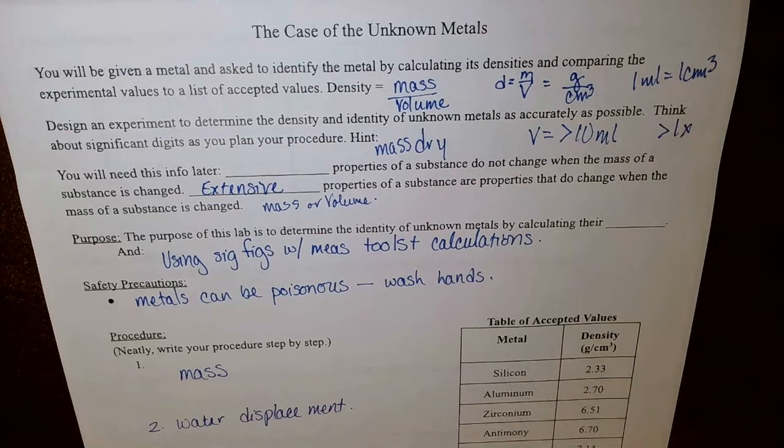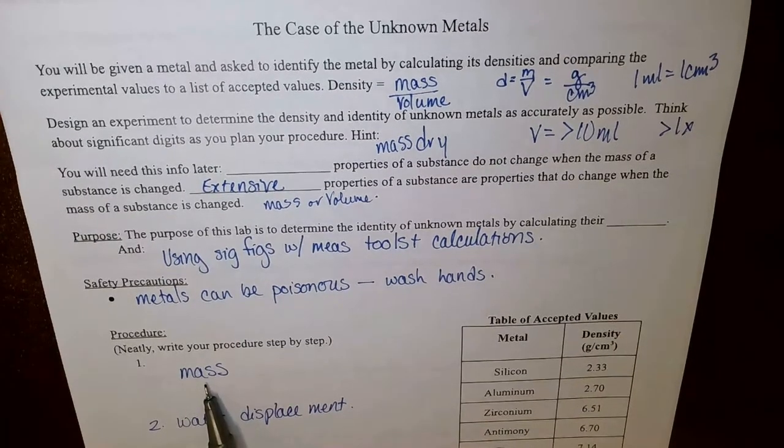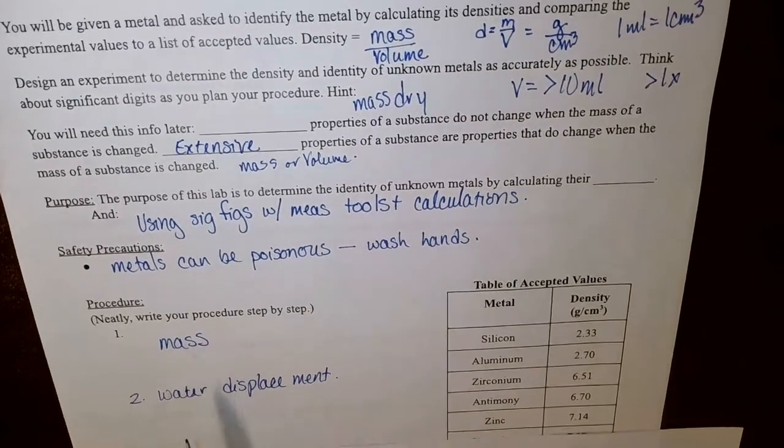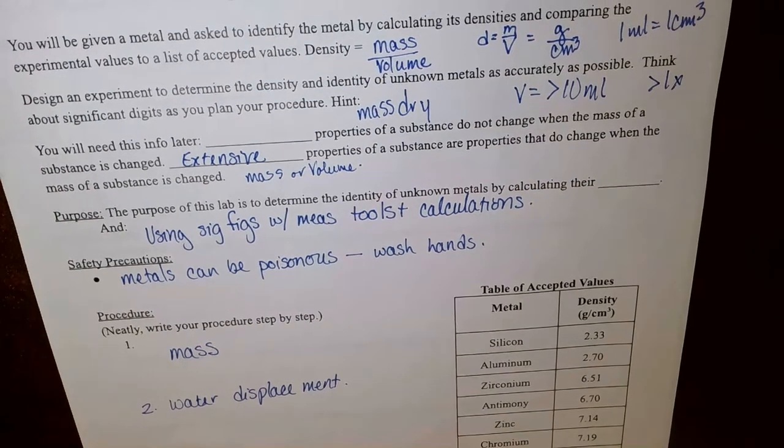And then there's space here to write a procedure. I do recommend doing the mass of your metal first and then using water displacement. So putting some water in a graduated cylinder, adding the metal to it, and then finding the new volume and doing a subtraction to figure out the volume of just the metal.